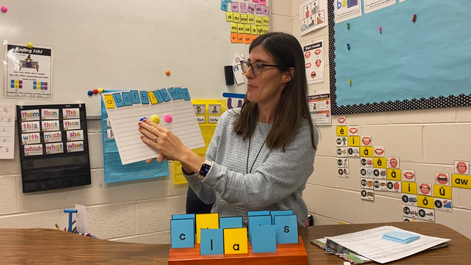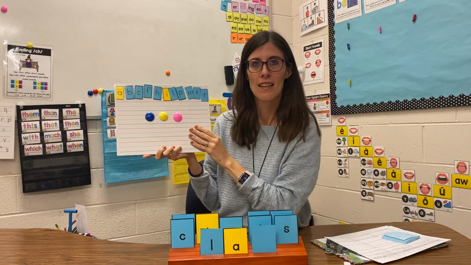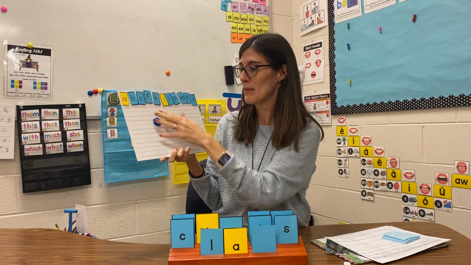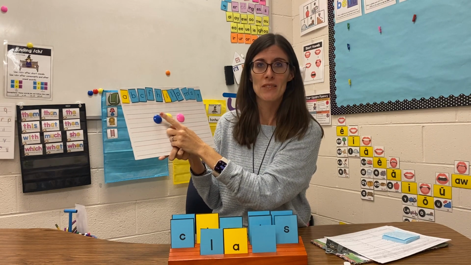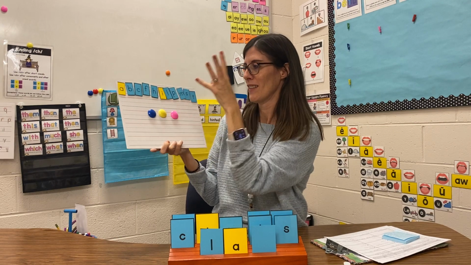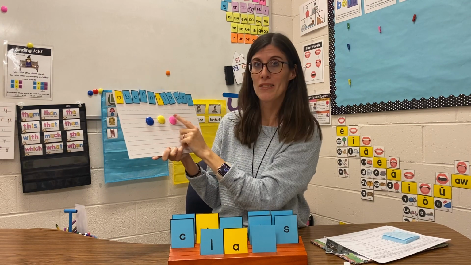And then I tell them that these magnets represent sounds. The colors do not matter for the magnets. You can mix them up, it doesn't matter. They represent sounds. And sometimes you can even make a big deal of like, oop, I'm putting sound into those magnets. So they each represent a sound.